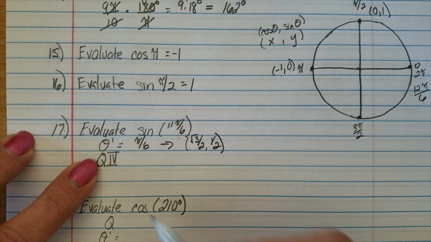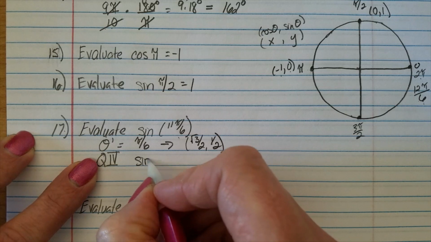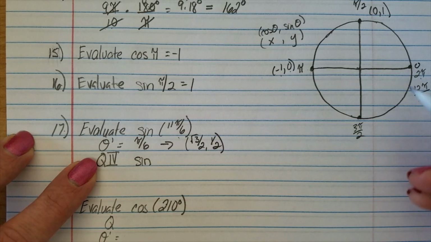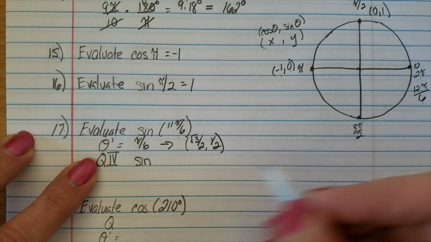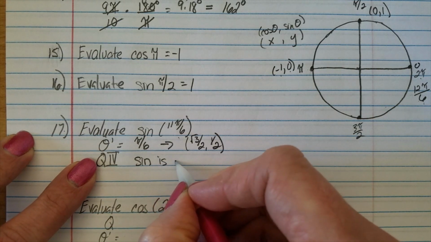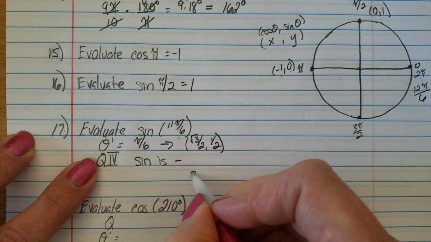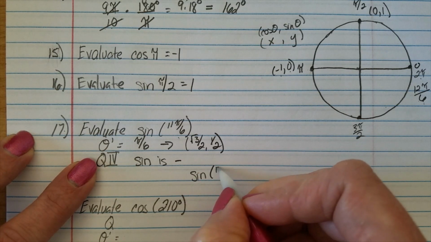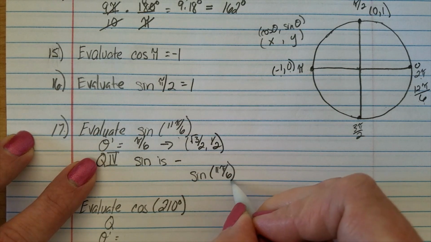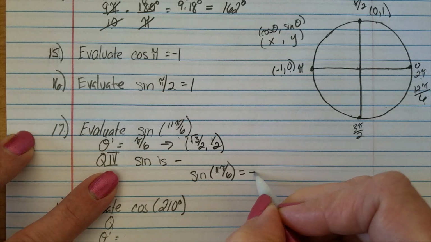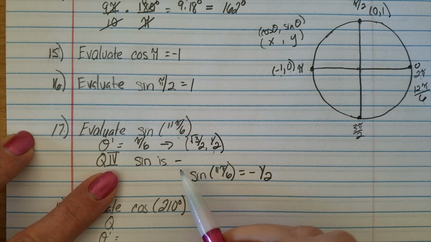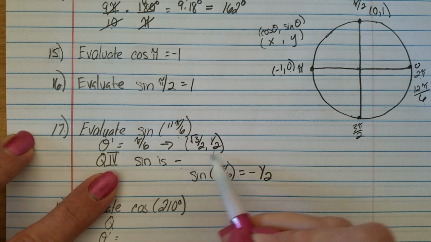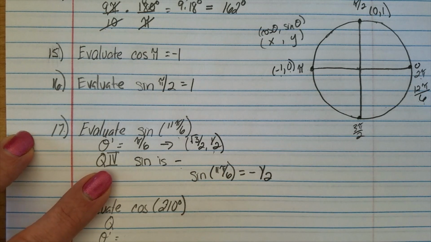And so if we're in quadrant 4, is sine positive or negative? If we're in quadrant 4, we are below the x-axis, so sine is negative, which means sine of 11 pi over 6 equals negative 1/2. There's my sine value. Just make it negative if it's in quadrant 4.